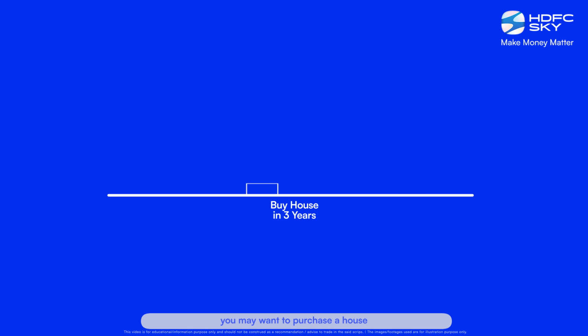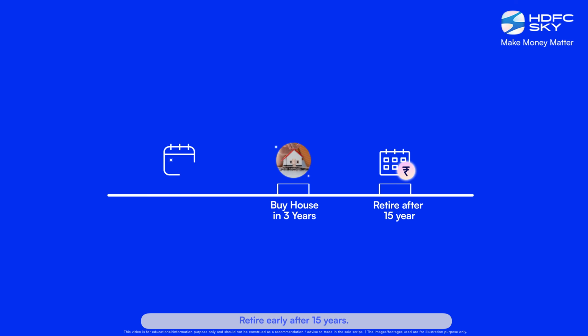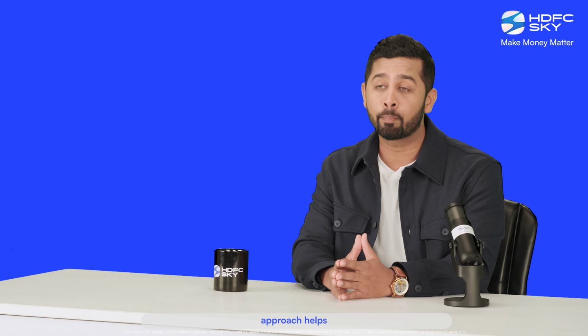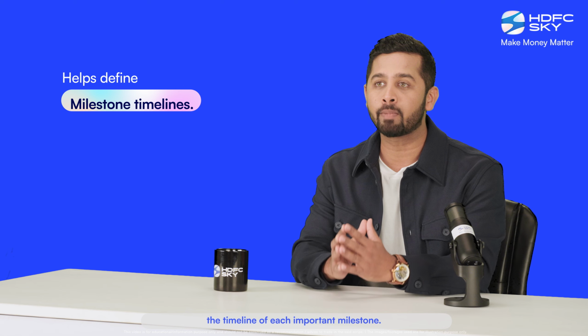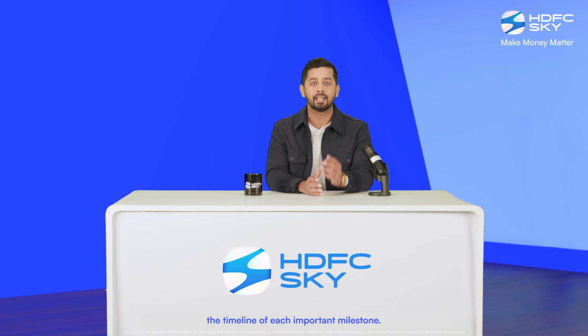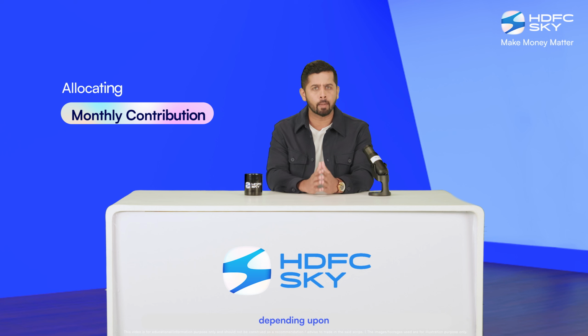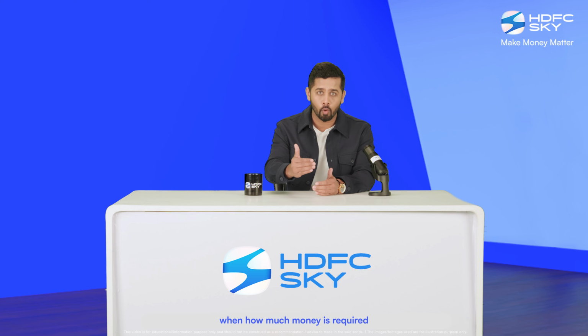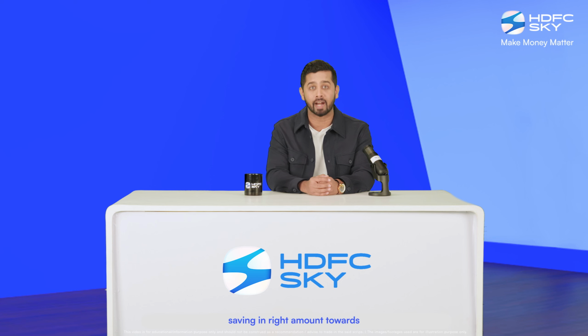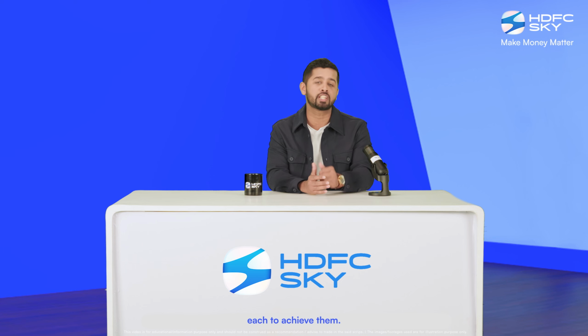For instance, you may want to purchase a house in 3 years' time, retire early after 15 years, but for your child's education in a great school, you may require school fees every year. A goal-based approach helps you understand the timeline of each important milestone. Second, it helps in allocating monthly contribution. Depending upon how much money is required for each goal, you can efficiently allocate your monthly saving in the right amount towards each to achieve them.